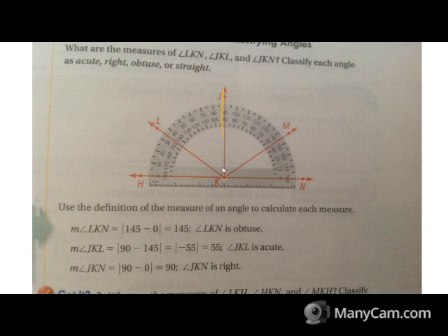JKL. Now this one's tricky because one of them doesn't start at 0. We're going to do 90 because J was first, minus 145, which is negative 55, so you get 55 degrees. Since it's between 0 and 90, it's acute. Now the last one, angle JKN. Since J is first, we do 90 minus 0, which is 90. Since it's exactly 90 degrees, it's a right angle. Why don't you try the got it on page 16.